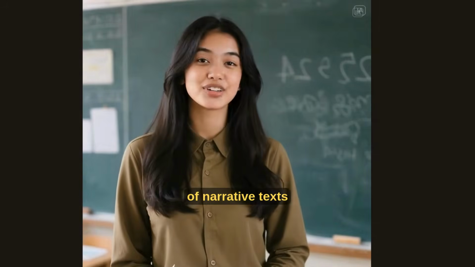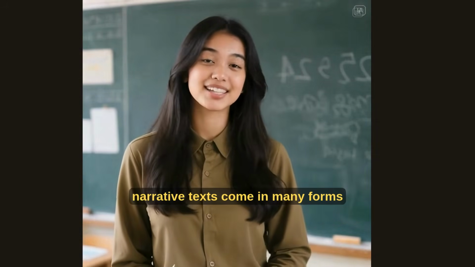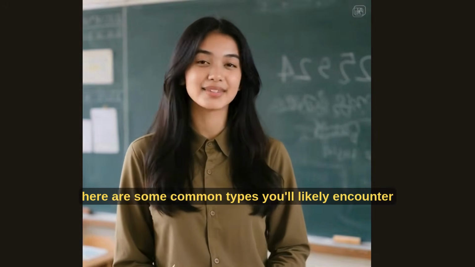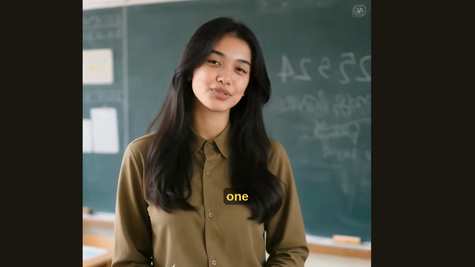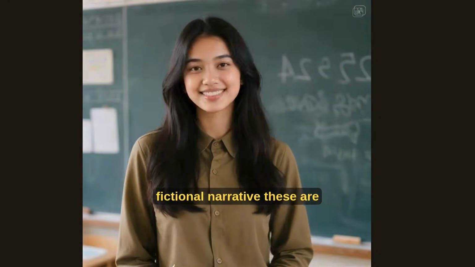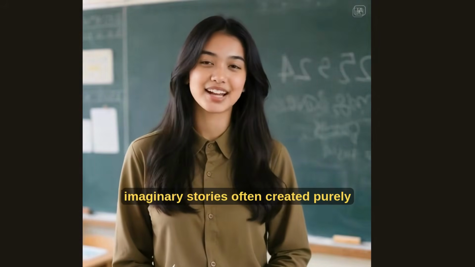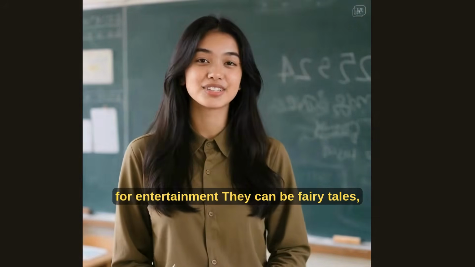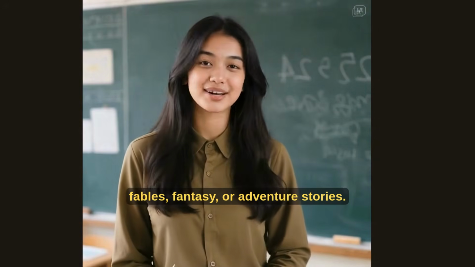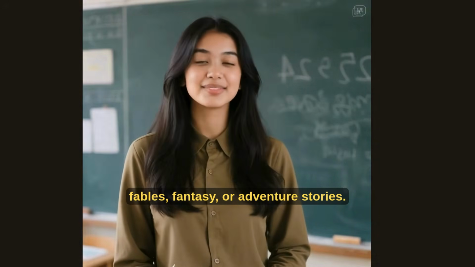Types of narrative texts. Narrative texts come in many forms. Here are some common types you'll likely encounter. One. Fictional narrative. These are imaginary stories, often created purely for entertainment. They can be fairy tales, fables, fantasy, or adventure stories.